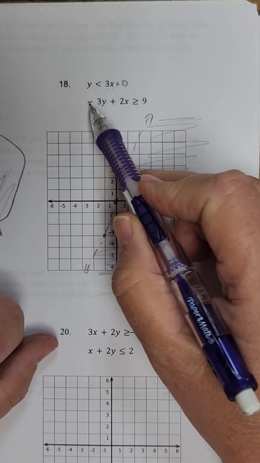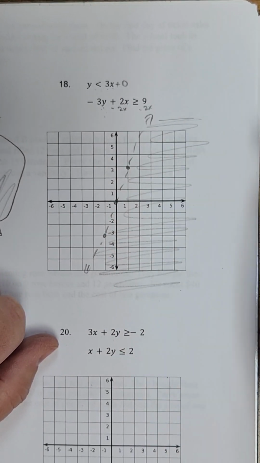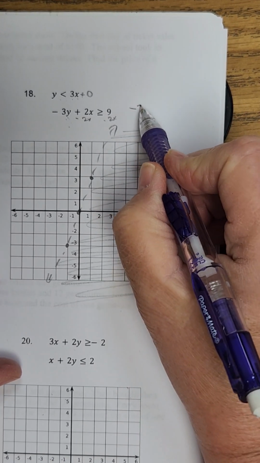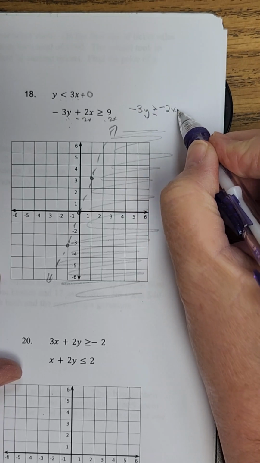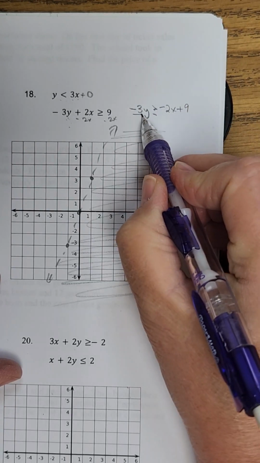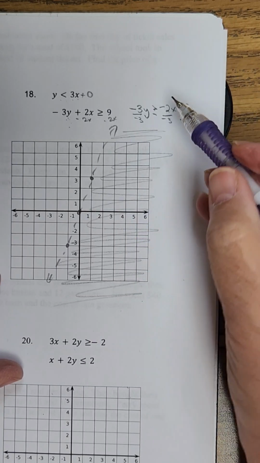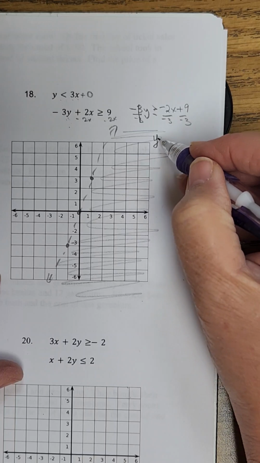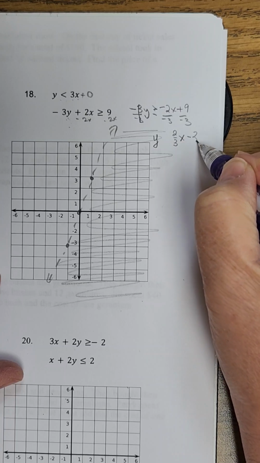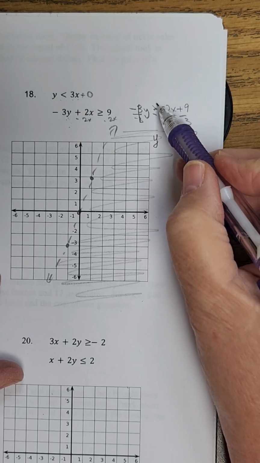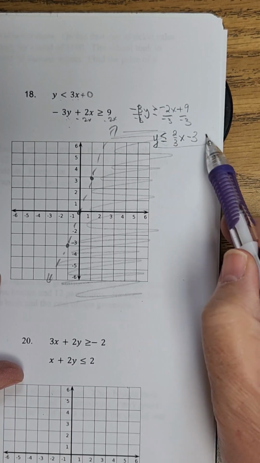On this one, we're going to need to rearrange it so that we get y alone. So we get rid of the 2x first by subtracting from both sides. That gives us -3y is greater than or equal to -2x plus 9. And then we divide by -3. We divide everything by -3. That gives us 1y, gives us a +2/3 here and a -3 here. And because we divided by a negative, we need to flip this sign and make it go the other direction. Okay, so this is what we're graphing.